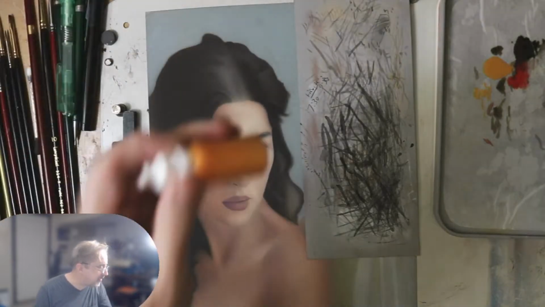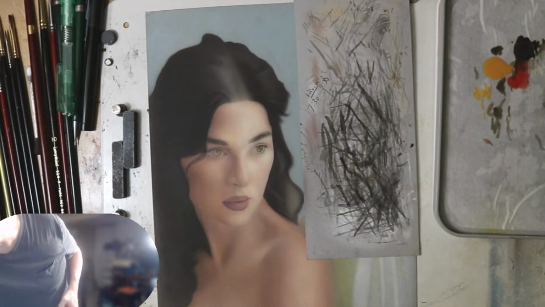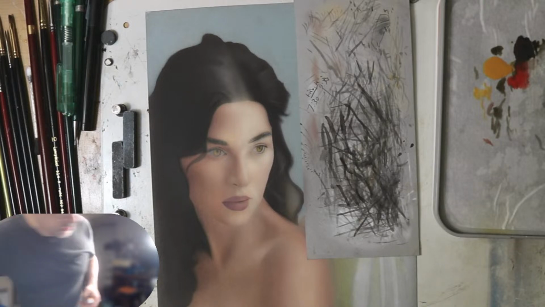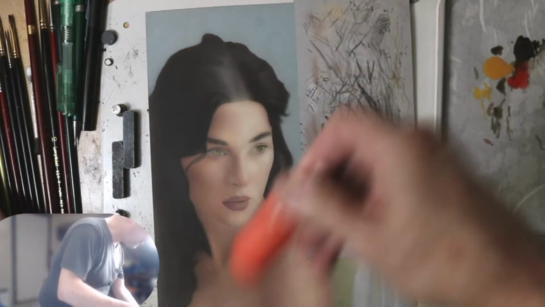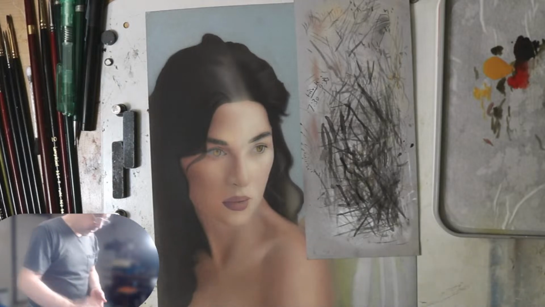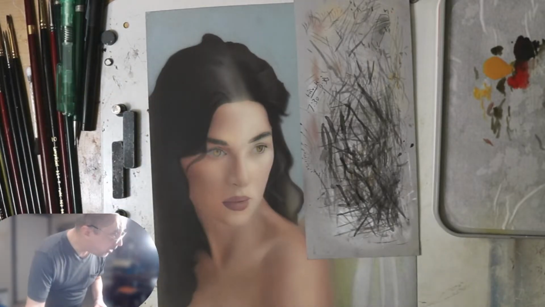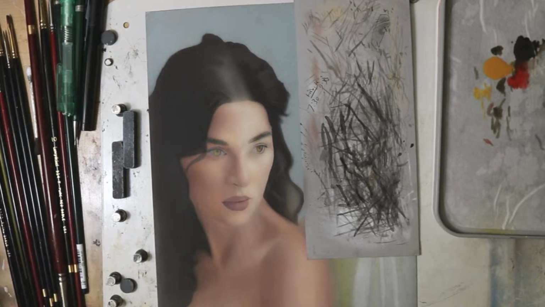Let's see. So this is my yellow orange, and I'm looking for my orange, which should be over here. Yes, here's my orange. And I'm going to mix this.